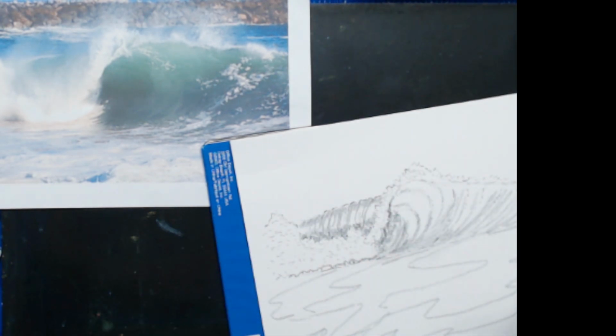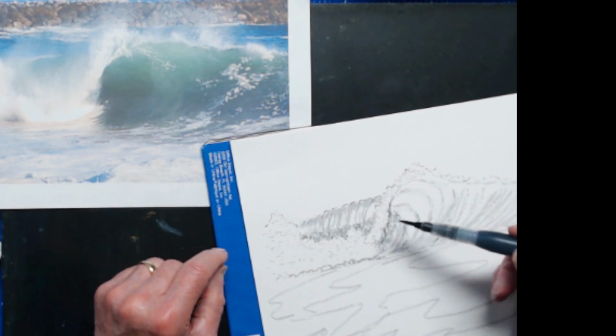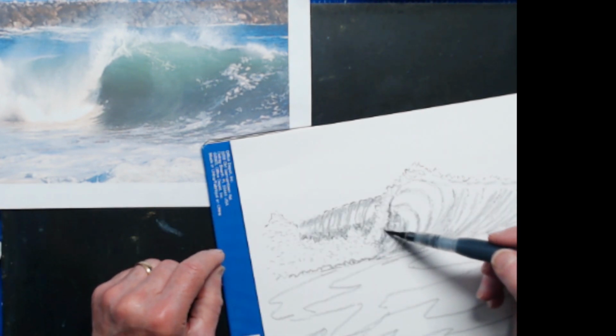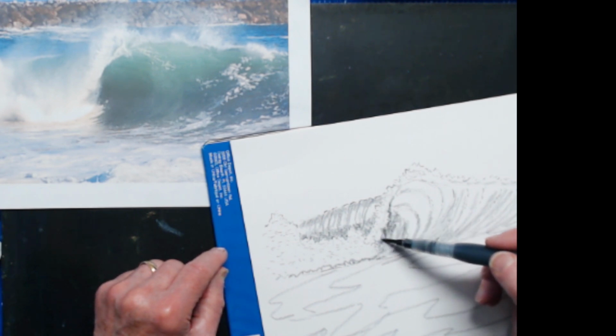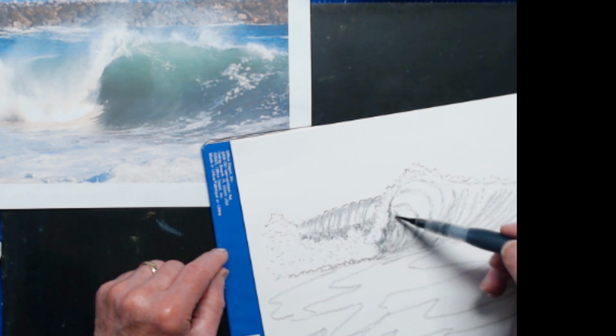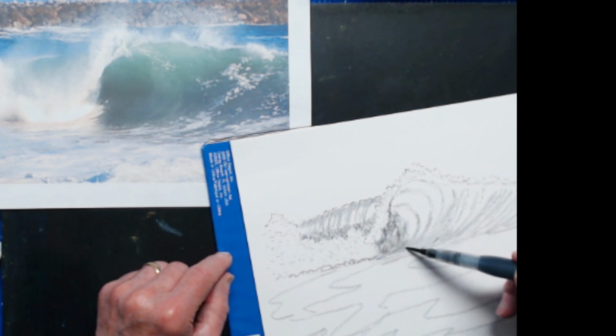It's been diluted, so I won't have real dark, but it'll be dark. The more layers I put on, so I'm gonna go in here now. I'm gonna add a little more value now to this shading. I could have used pencil, but I want to use the ink pen. That gives me a little more definition, possibly.